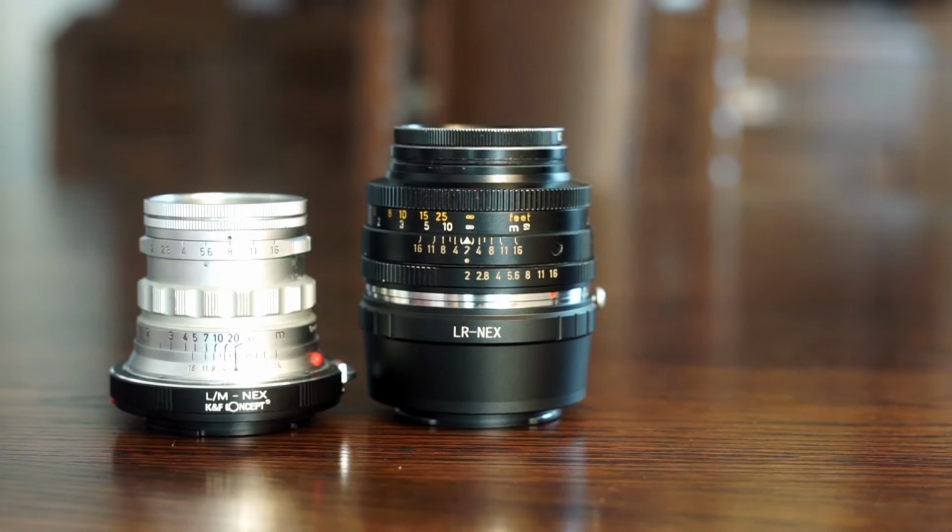So now the next thing that I will do is make image comparisons. But I will say something before doing those pictures. I will do those pictures with my A7 and I will do them in JPEG for comparison reasons.